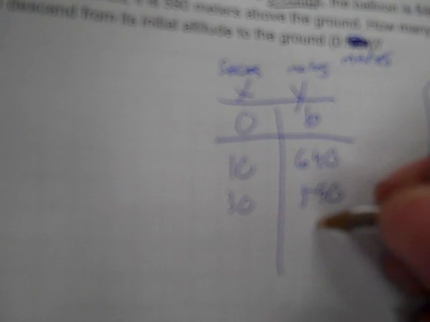So x, y, x is seconds, y is meters. Now, without this, we don't want to go 0, 1, 2. We want to go 0, block it off, and put B, because we don't know where we started at. We know that 10 seconds goes with 640 meters. We know that 30 seconds goes with 590 meters, and we got to get down to 0 meters. Question mark for the seconds.